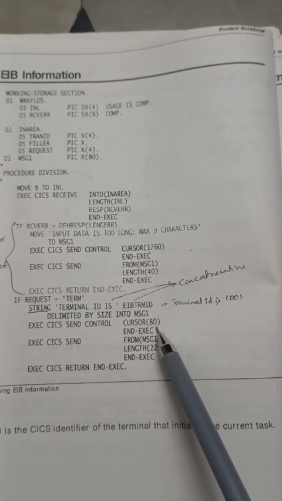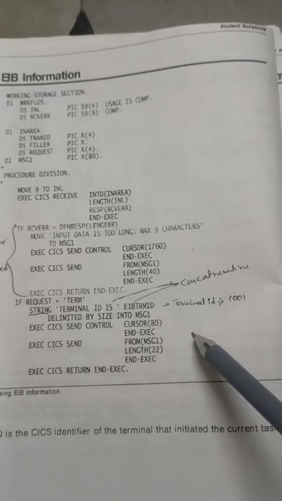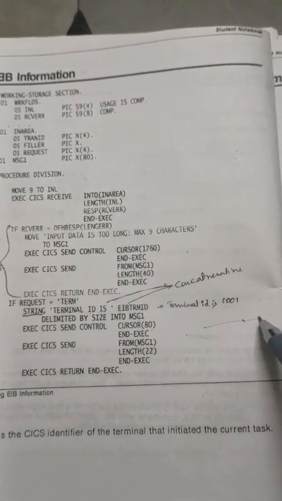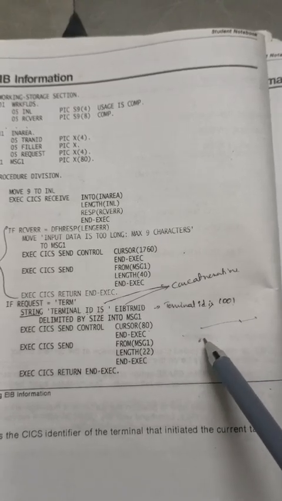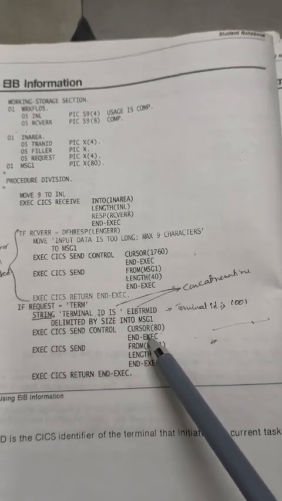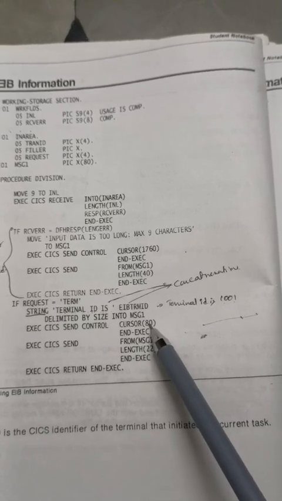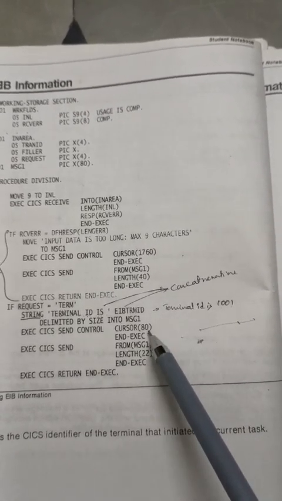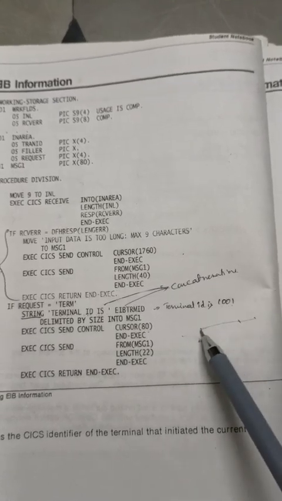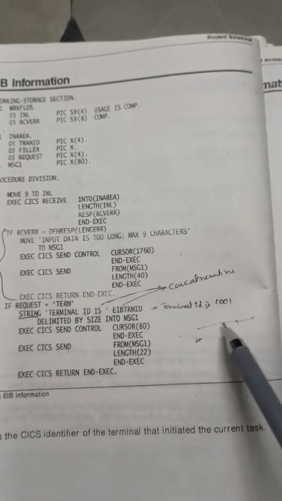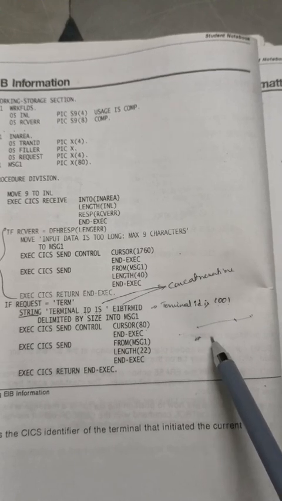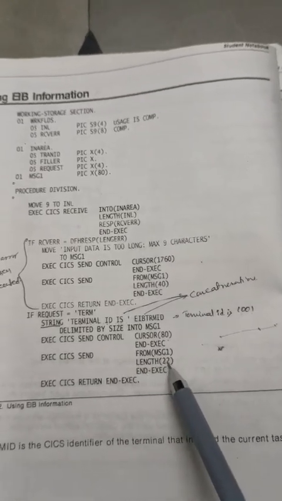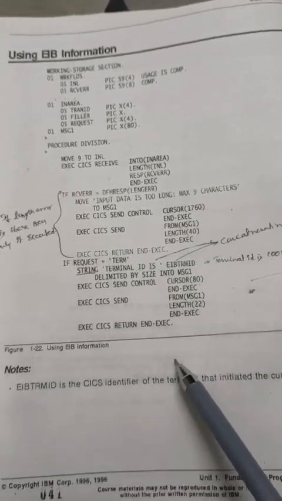Earlier I told you one screen has positions 0 to 79 for one row, and 80 means it will again start from the second line. I am placing my cursor on the second line at the first position. That's why I mentioned 80. If I mention 79 here, the cursor will go to the first line at the end of the screen. But here I mentioned 80 characters, so the cursor will be placed at the second row, first column. I am sending MESSAGE1, and I am passing the length parameter here.